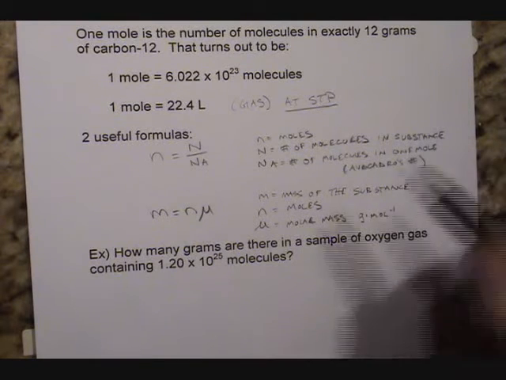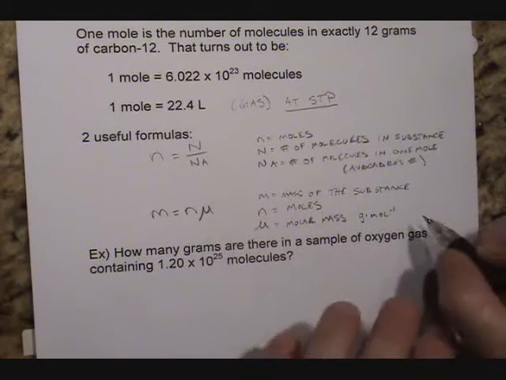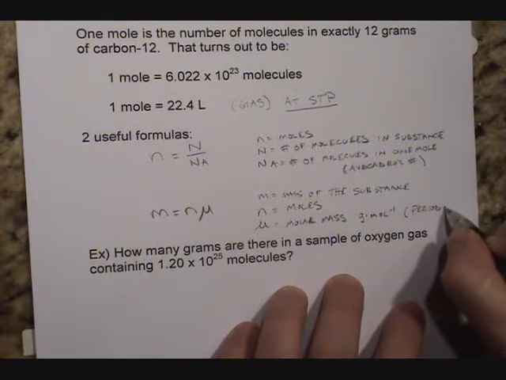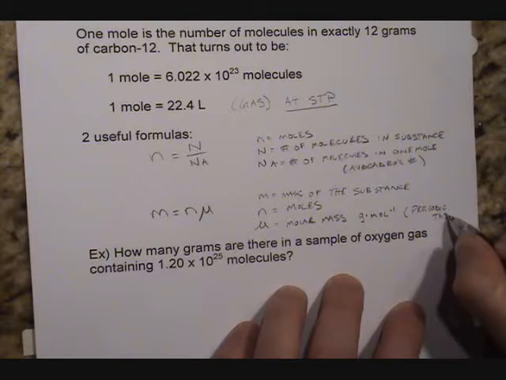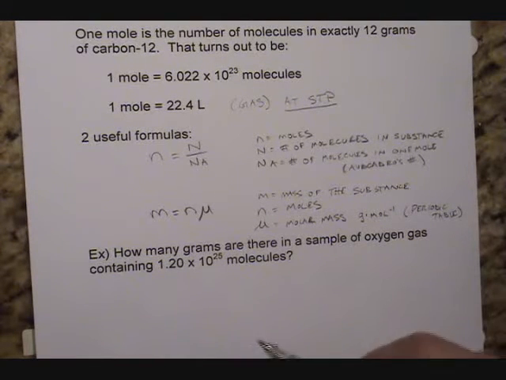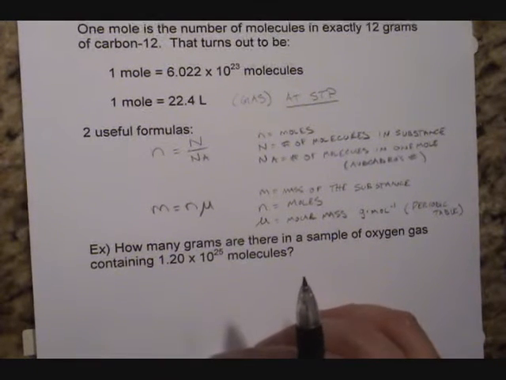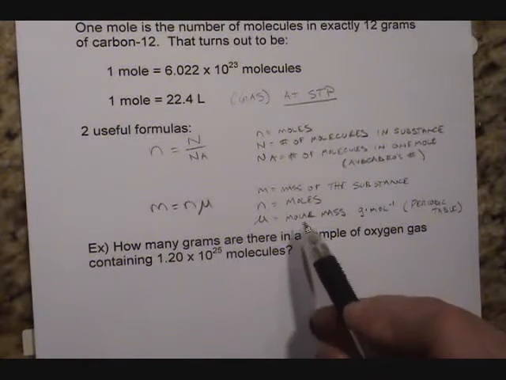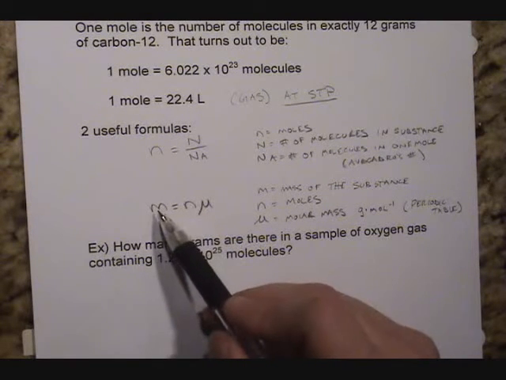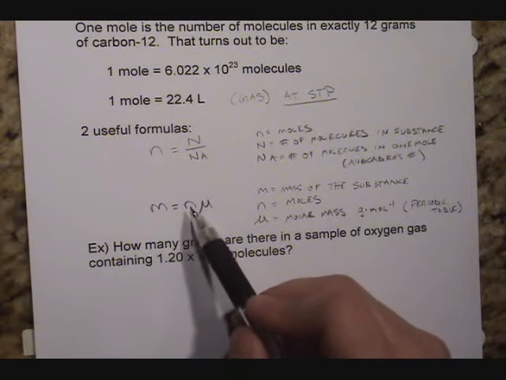So if, for example, I know the molar mass, and the molar mass can be found typically on the periodic table, I would simply go to the periodic table and look up the mass of the atoms that make up that molecule, and then I would be able to figure out what the molar mass is. So this is something you can look up in a table. What I need to know, though, is the number of moles, and I can calculate the mass. Or if I know the mass, I could calculate the number of moles.